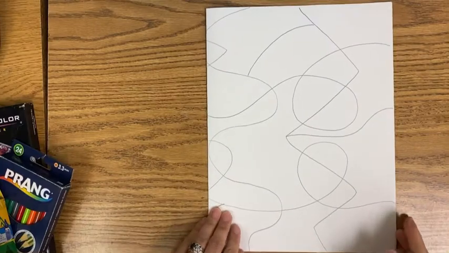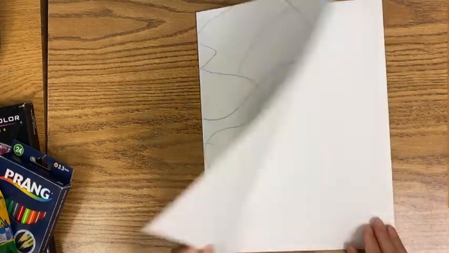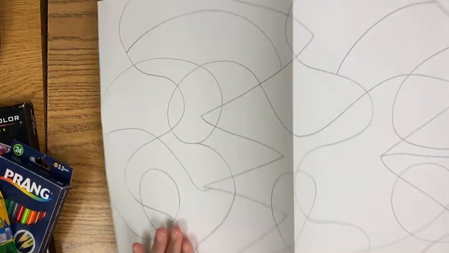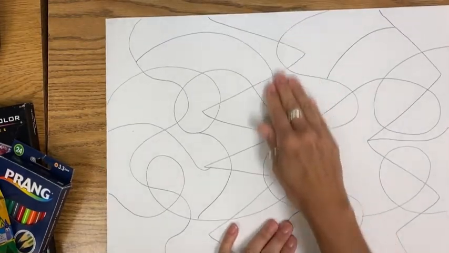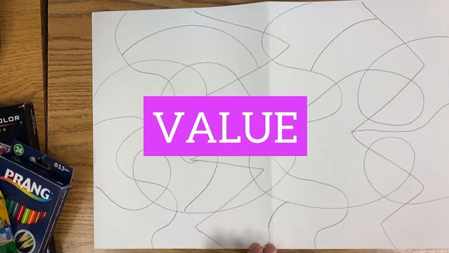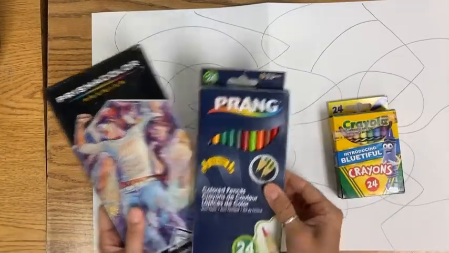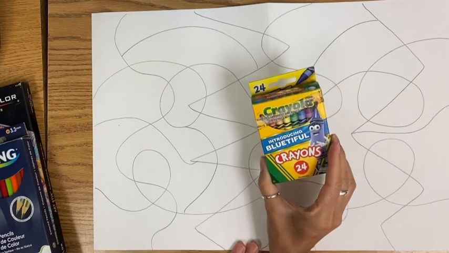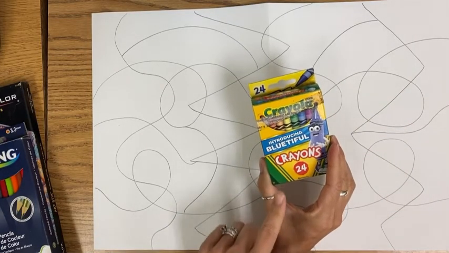And now you have a folder. You have the cover of your sketchbook. I'm going to open it back up. And now I can begin coloring. And what we're going to focus on is value. Value is the lightness or darkness of a color. And you can choose to use crayons, you can use colored pencils, or you can use art sticks. Today I'm going to use crayons since it is what most people have.